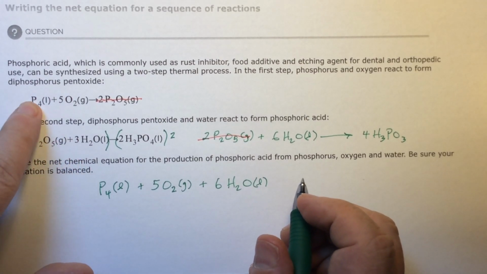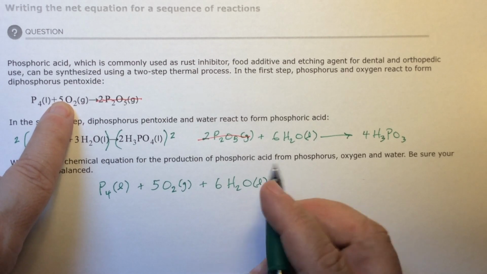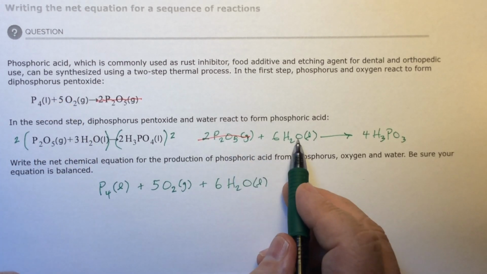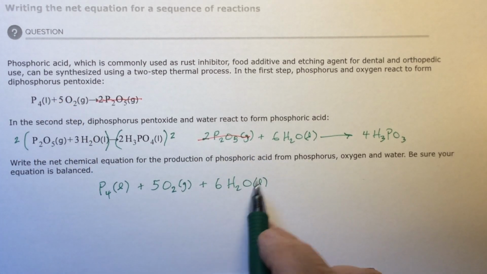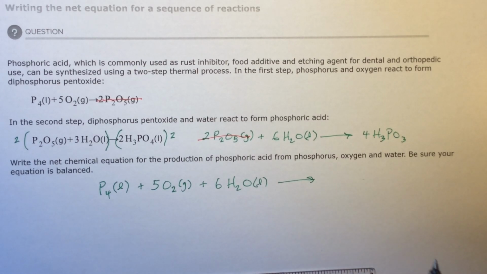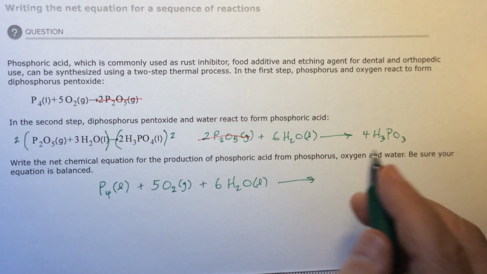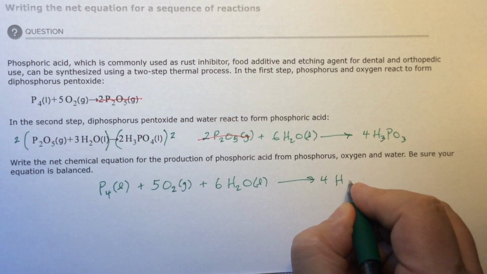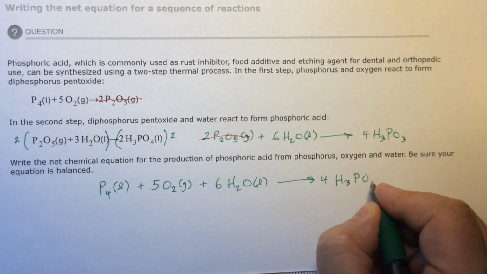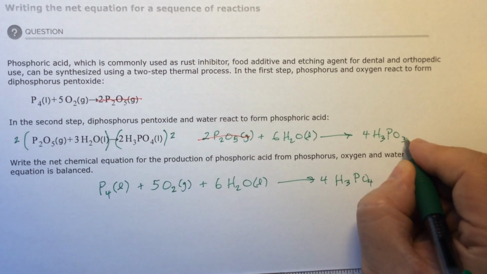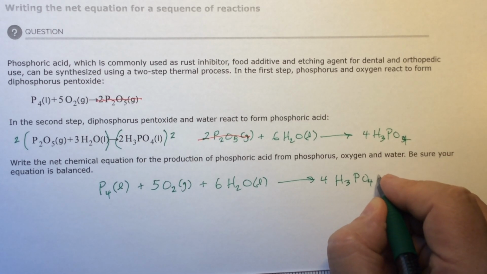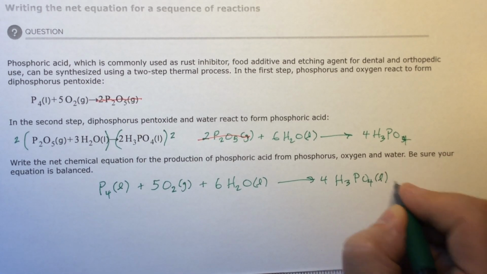I've got this on the left. I've got this on the left. This one's already canceled. I've got this on the left. So those are my lefts. And then what's on the right? Just this guy. That's H3PO4, phosphoric acid, which is a liquid, I think.